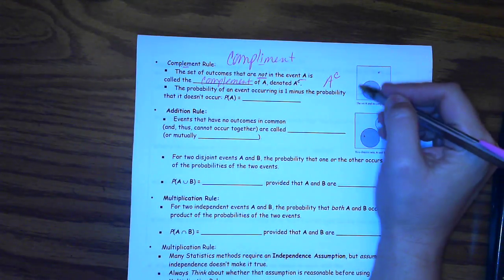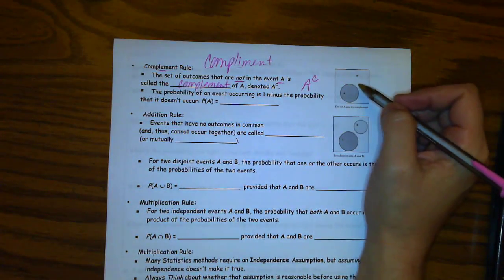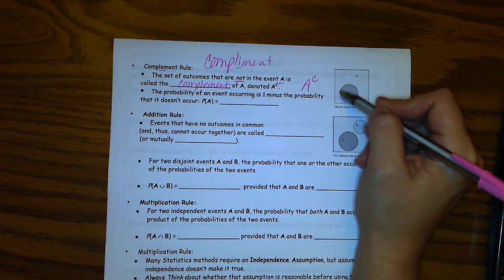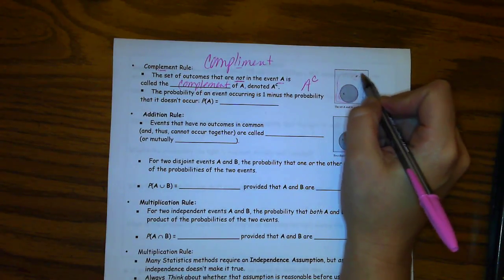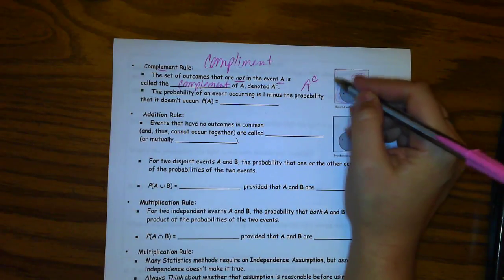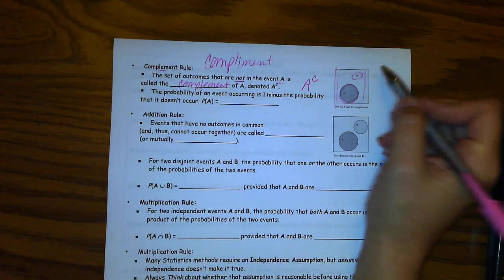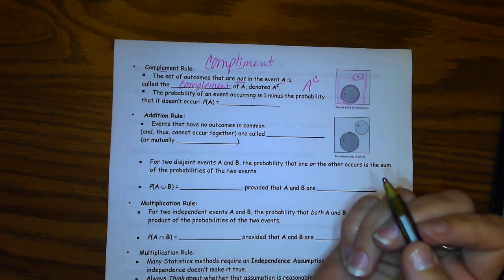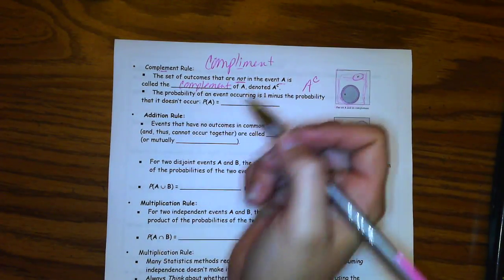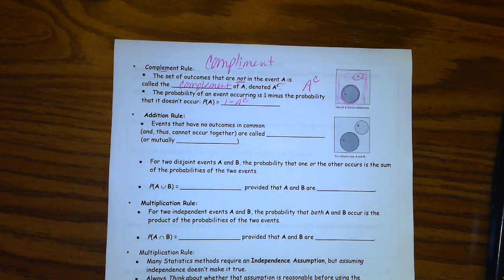Okay? So here's a Venn diagram. It's a little hard to see in your video, but you can see it better on your notes packet. And here's all of A. And then out here in this space where the circle is not is A complement. So here's our trial, and these are the events of A occurring, and these are the events of A not occurring out here in this space. The probability of an event occurring is 1 minus the probability it doesn't occur. Or in other words, the probability of A can be found by doing 1 minus the probability of A not occurring.